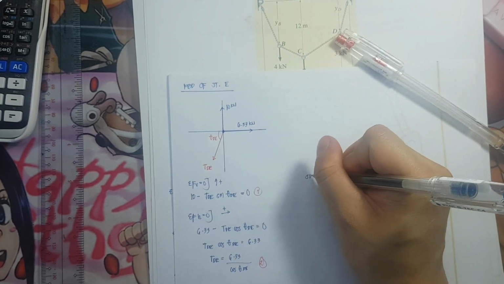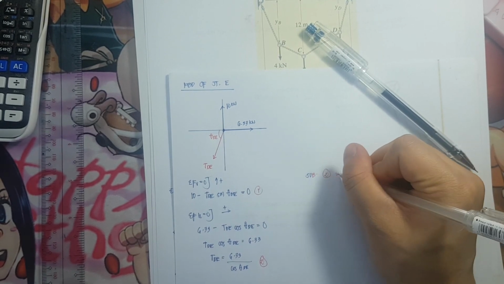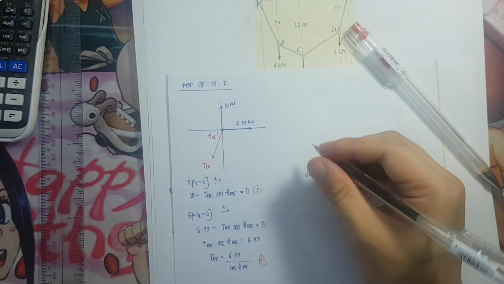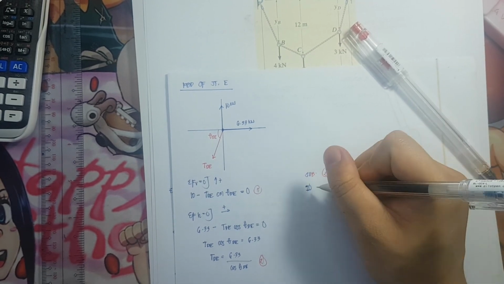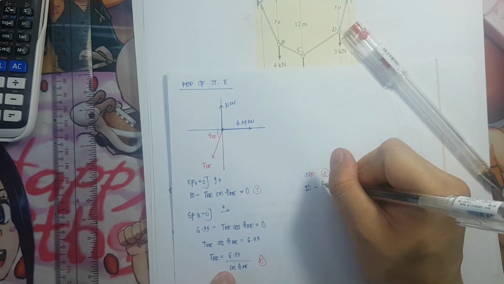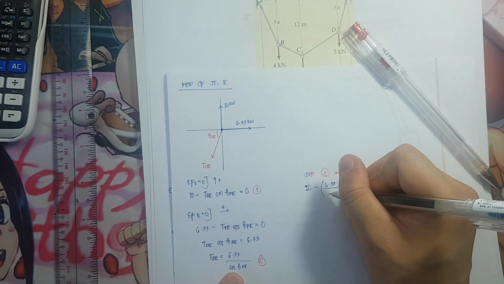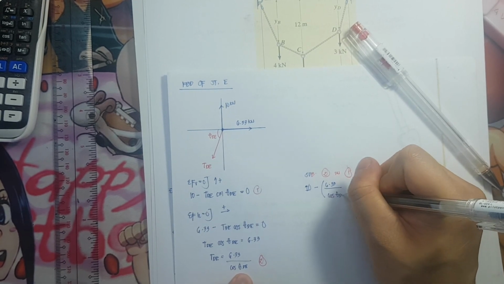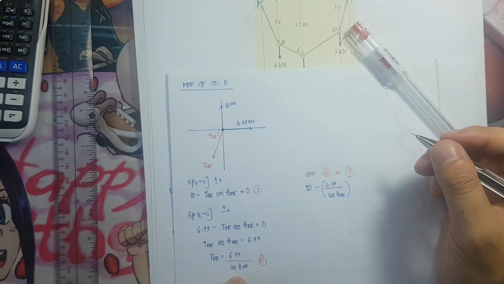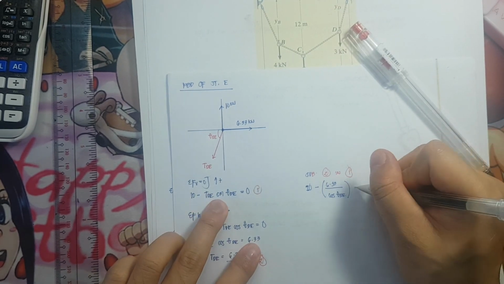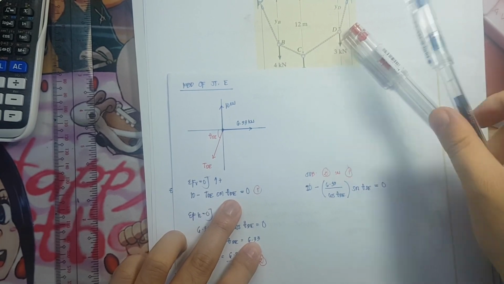So substitute 2 in 1, we will be having positive 10 minus, what is TDE, 6.33 divided by cosine theta DE, then here we have sine theta DE is equivalent to 0.